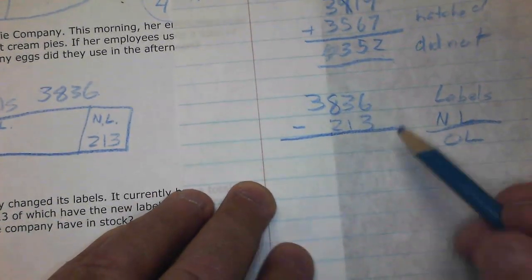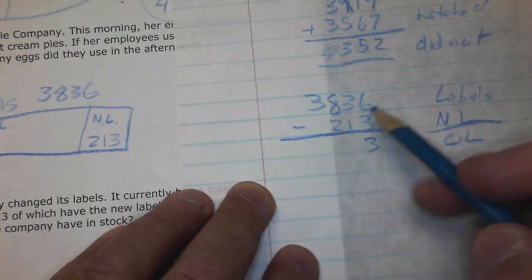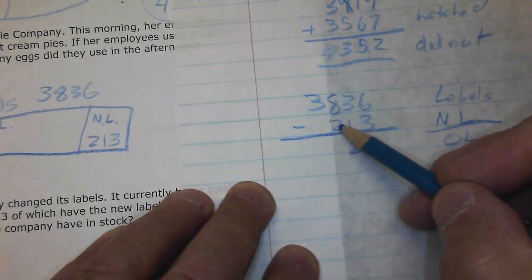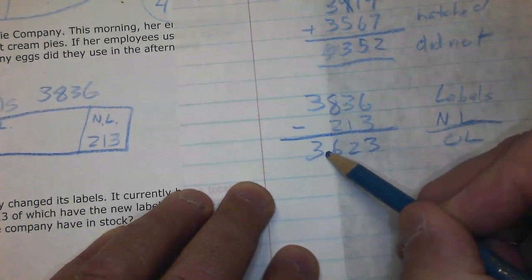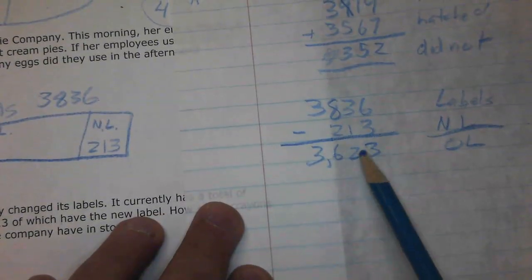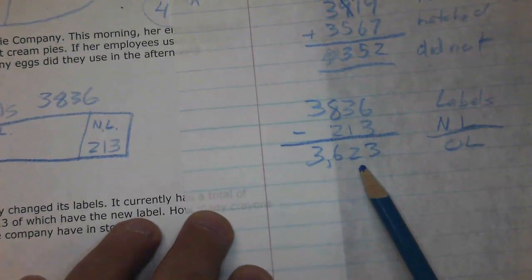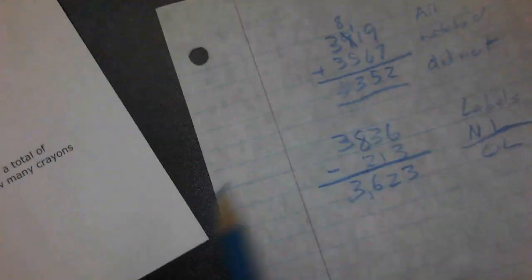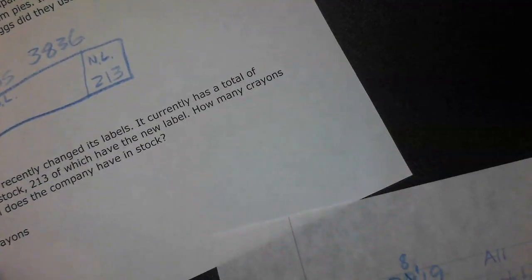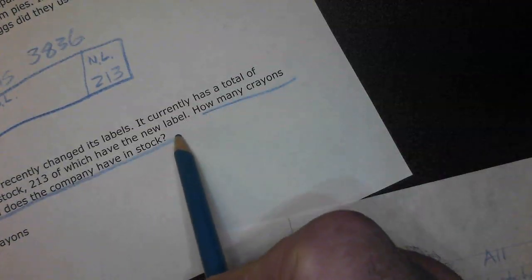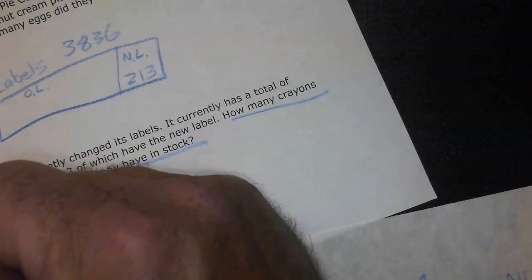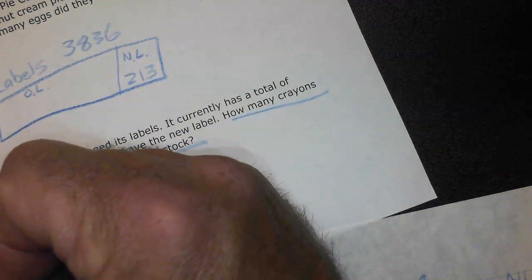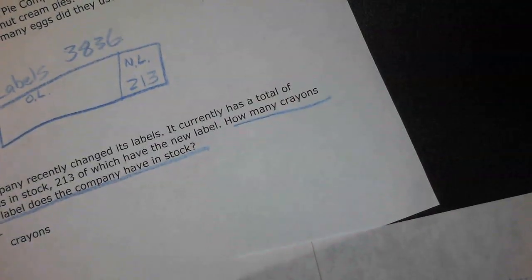So I go 6 take away 3 is 3. 3 take away 1 is 2. 8 take away 2 is 6. And there's nothing to take away from the 3. So my answer is there are 3,623 of the old labels. Here again, I want to find out how many crayons with the old labels they have in stock. So we're going to put our number in here, 3,623. And I answered that correctly.